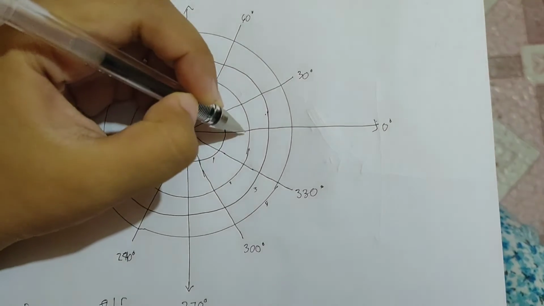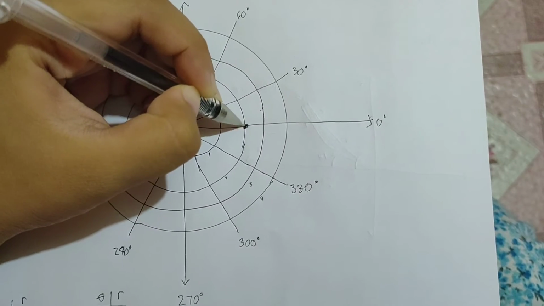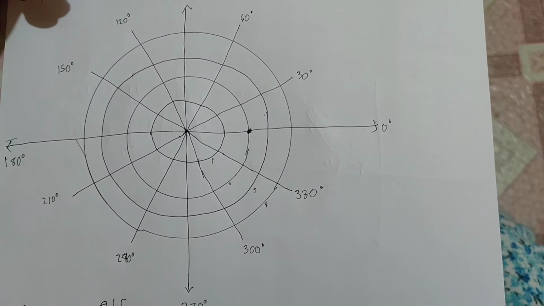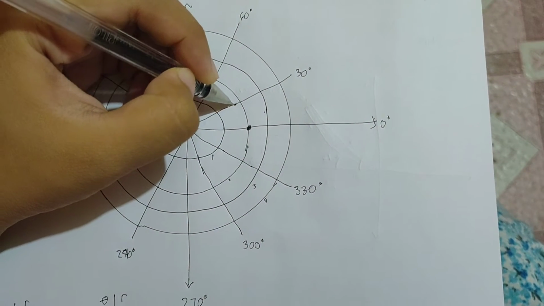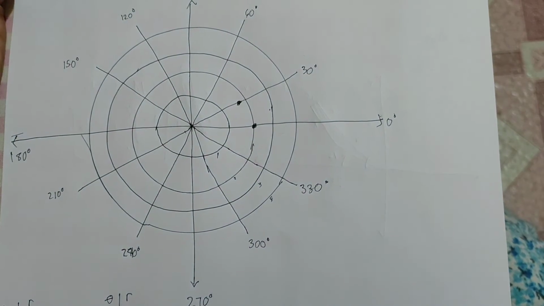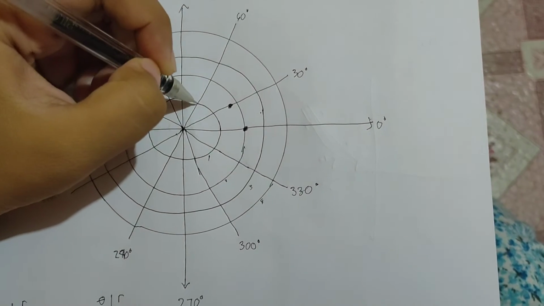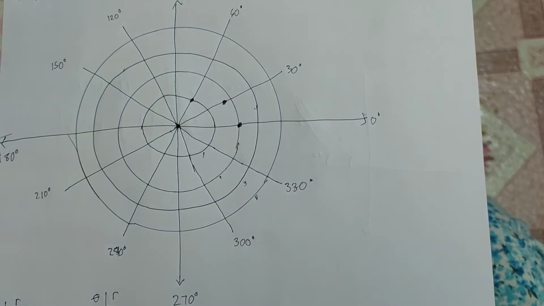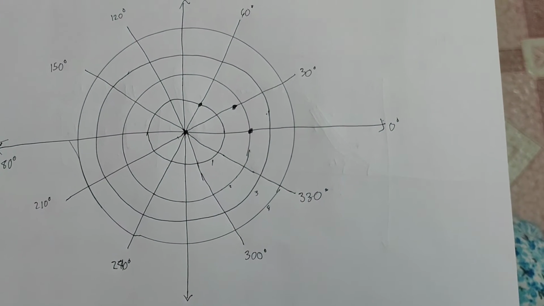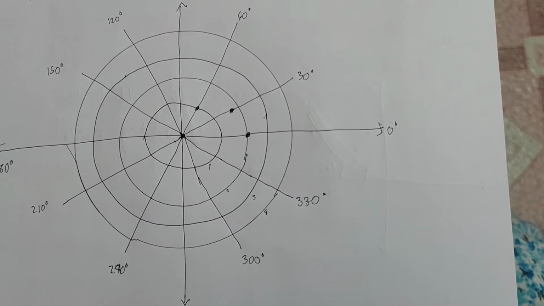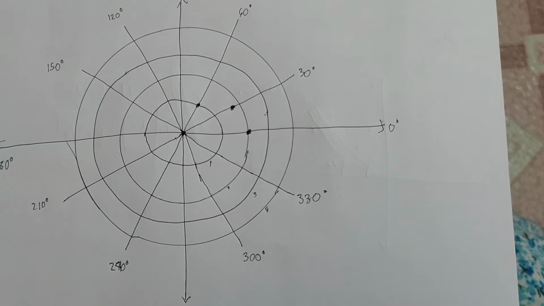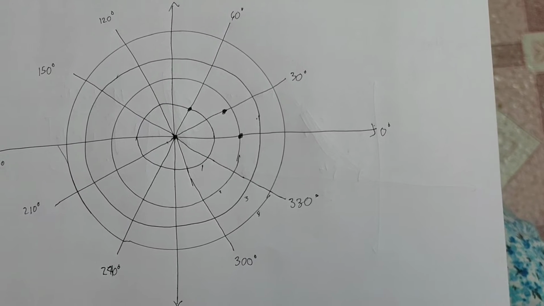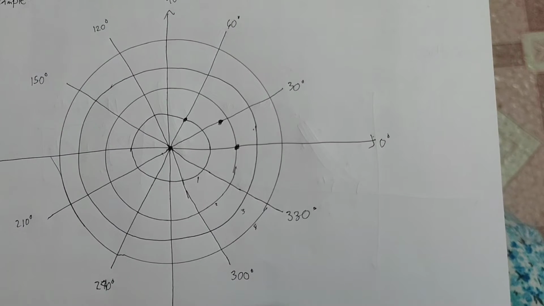Our first point should be here. Our 30 is 1.73, so the point should be somewhere here. Our 60 is 1. Our 90 is 0. Our 120 is -1.